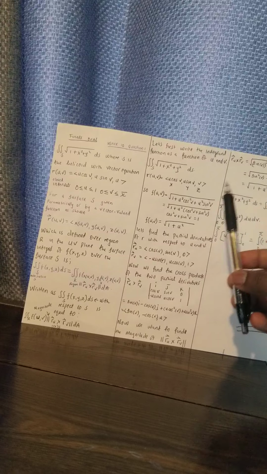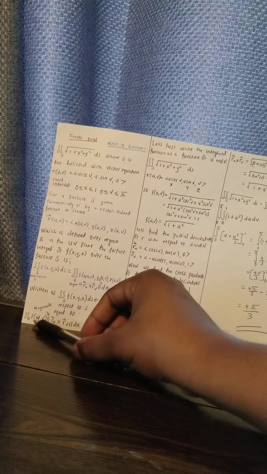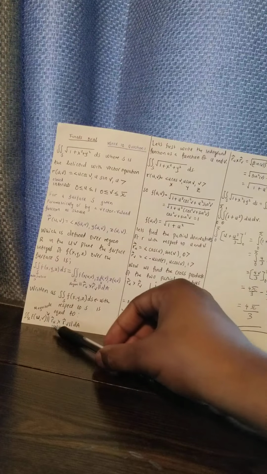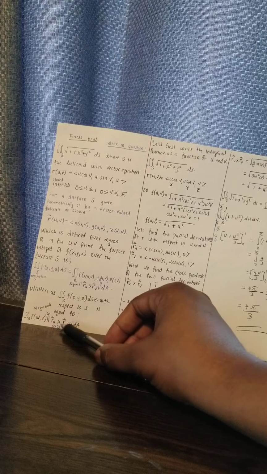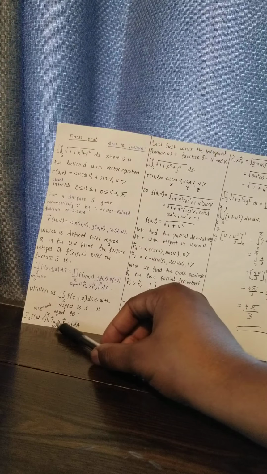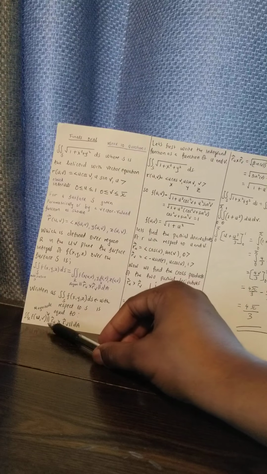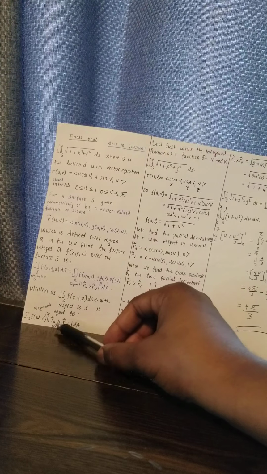Now we have both parts of the equation. We have f(u, v), and we have the magnitude of the cross product of r sub u and r sub v.